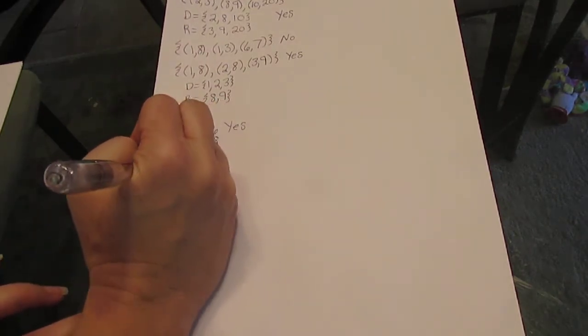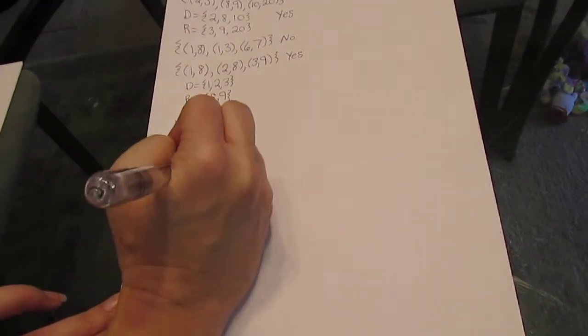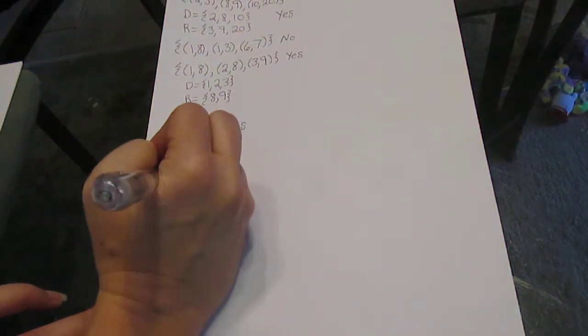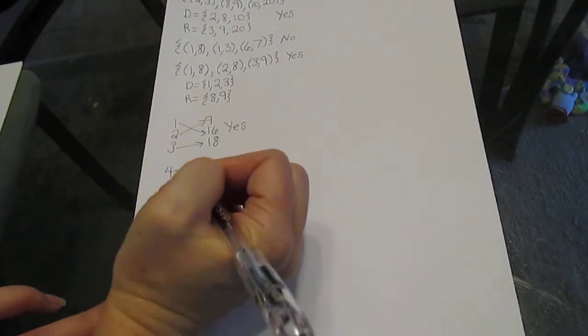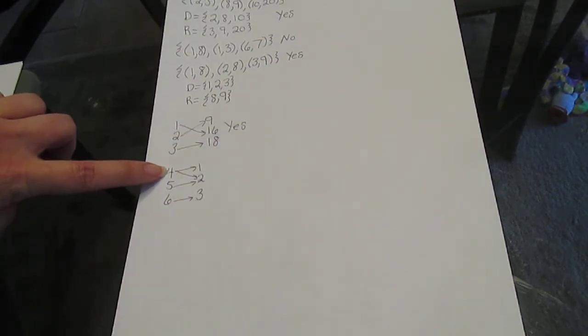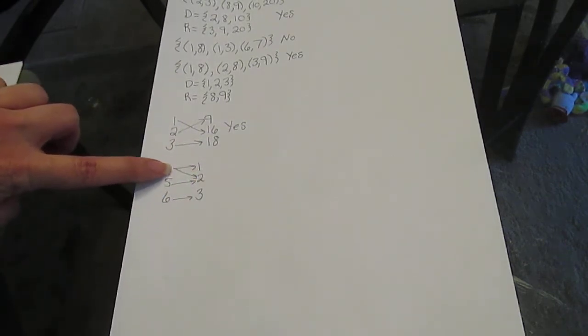Okay, another example, I've got 4, 5, 6, 1, 2, 3. 4 is going to 1, 4 is going to 2, 5 is going to 2, 6 is going to 3. Okay, right away we can see that one of our x values is going to two different y values.